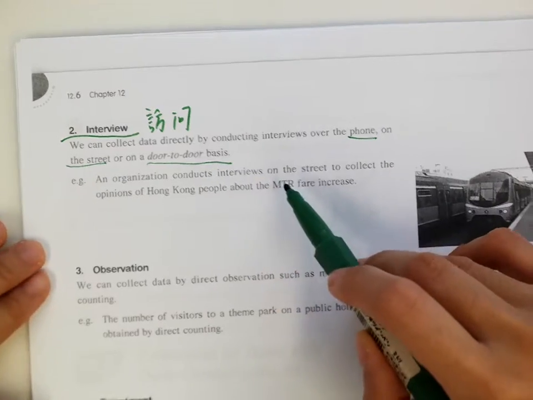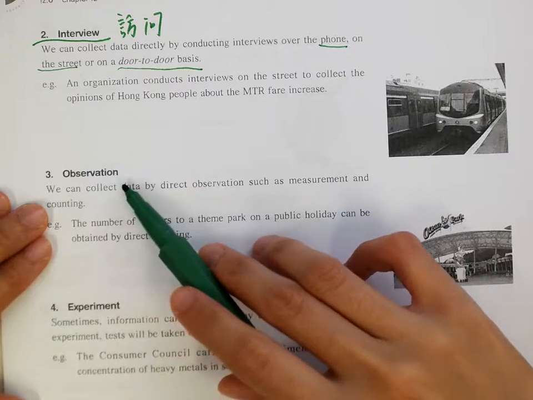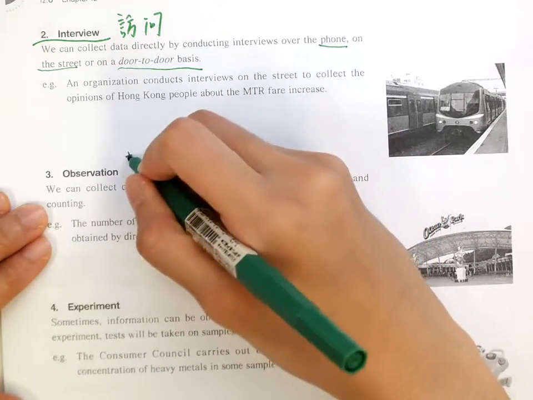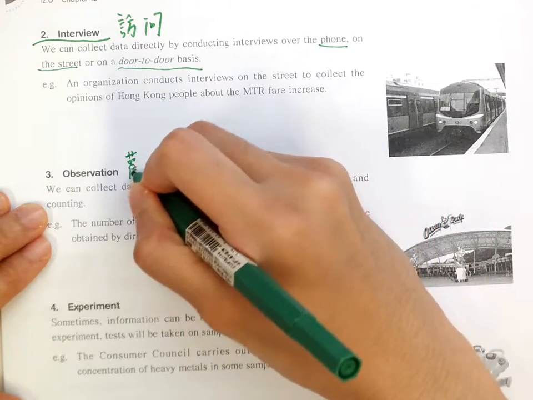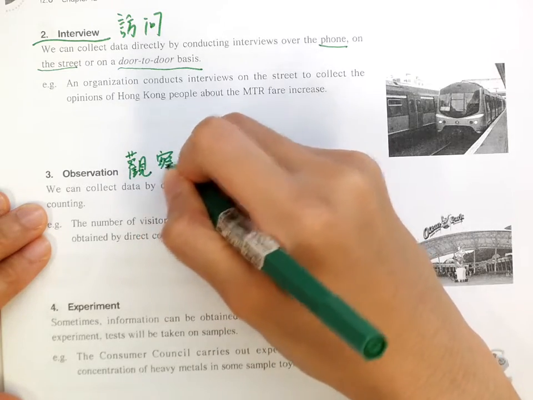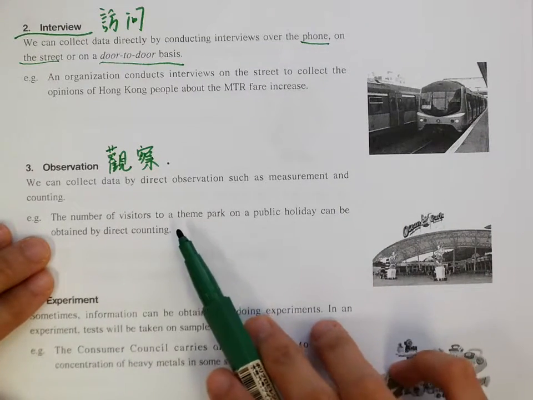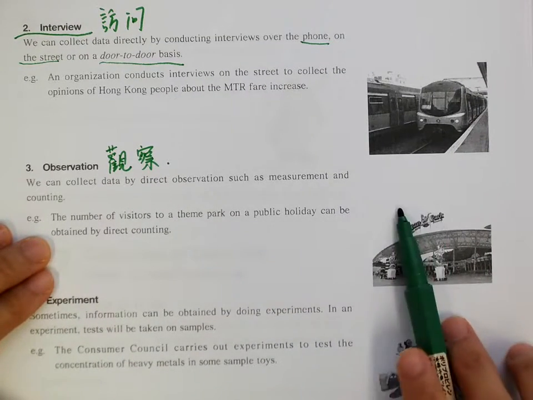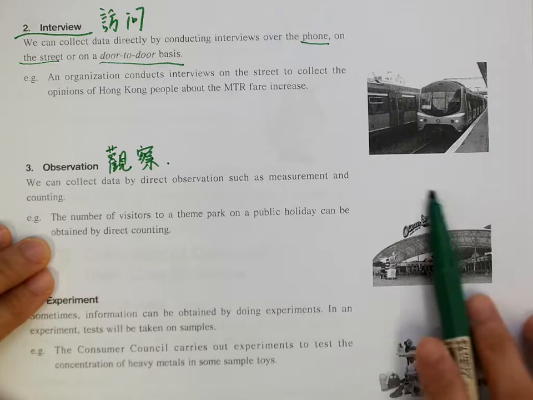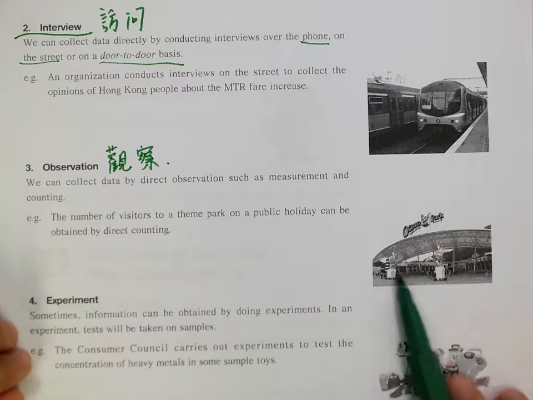And then the third one will be observation, 觀察. For example, we want to see how many people visit Ocean Park on the coming Sunday.